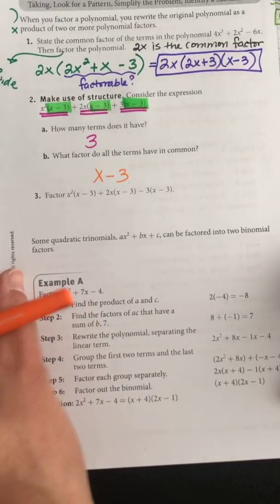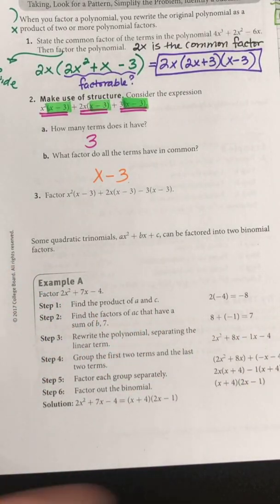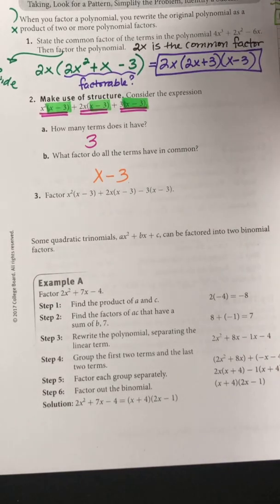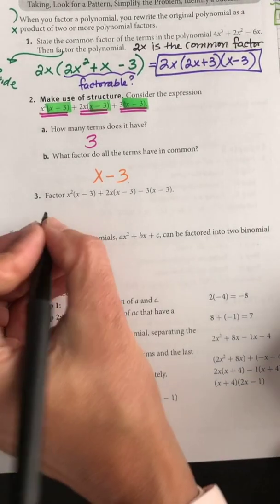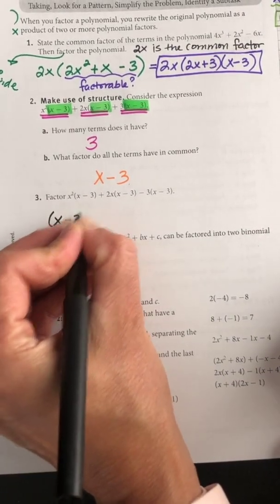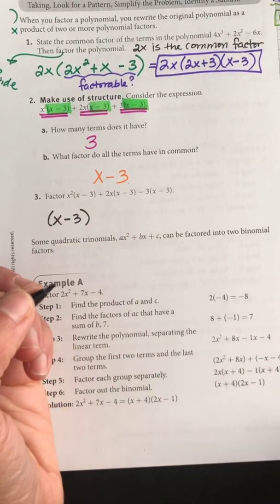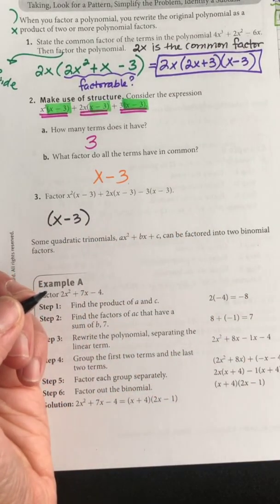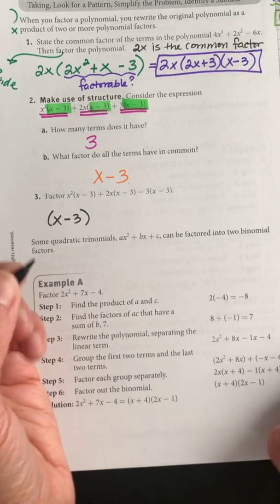So now it says, okay, well, if that's the common factor, then factor it out. So if we divide out an x minus 3, we'll bring it out front, and we have to put it in parentheses because it's a group of two terms. If it was just one term, then I wouldn't need the parentheses.